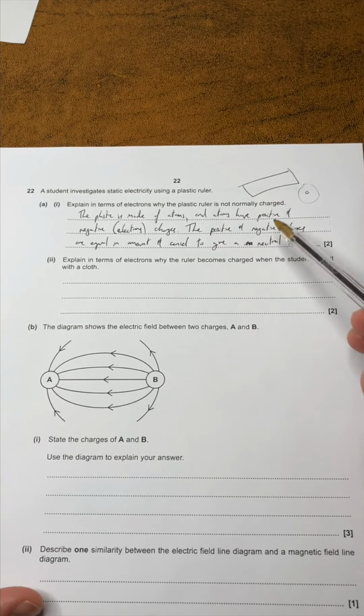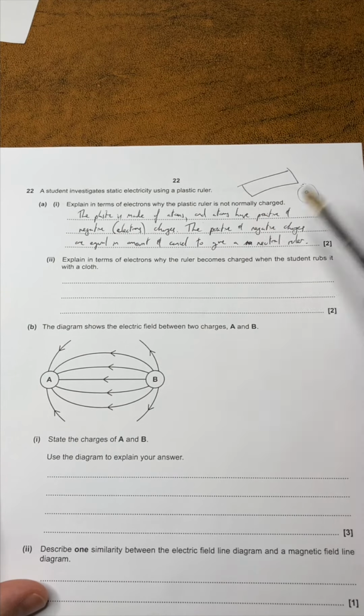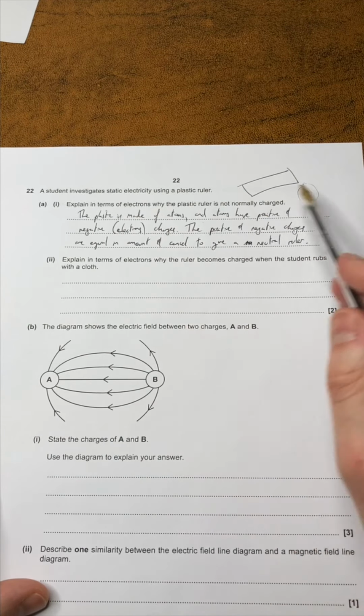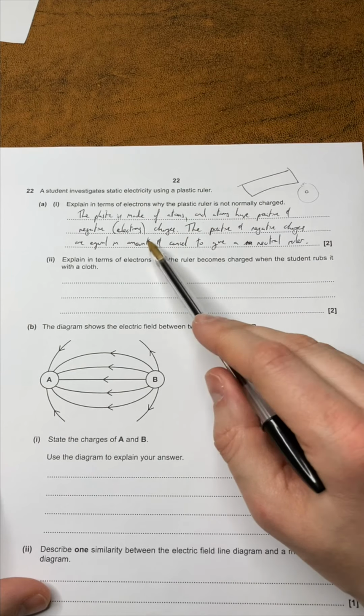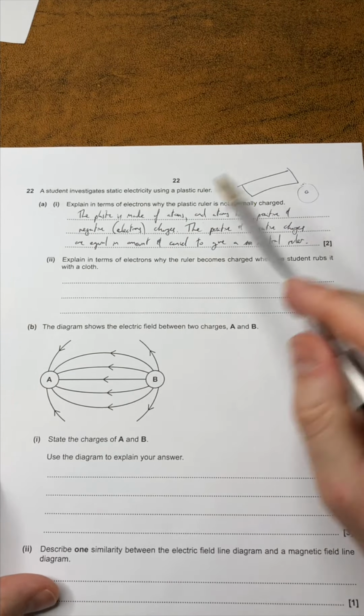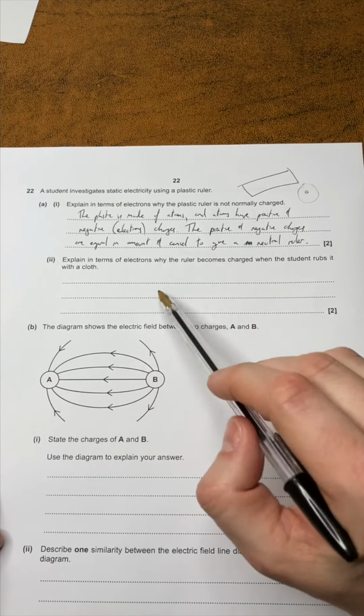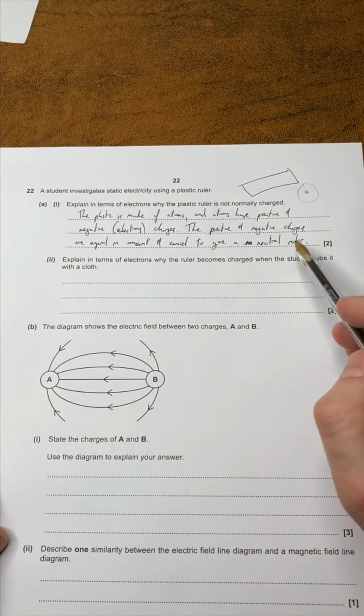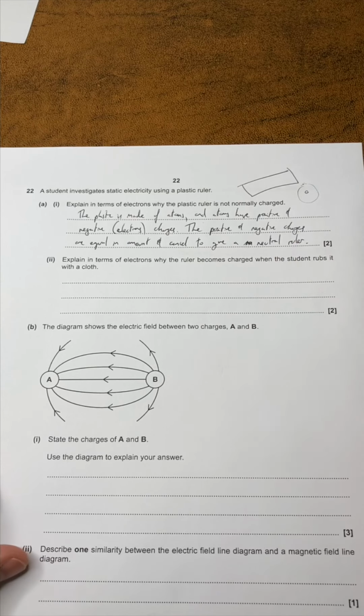So we've explained that our ruler does have negative charges, the electrons that was mentioned in the question, but we've demonstrated some physics here by saying, well, there's some positive charges there, and these positive and negative charges cancel each other out because there's the same amount of each, and that's why our ruler is neutral, or it's not normally charged.